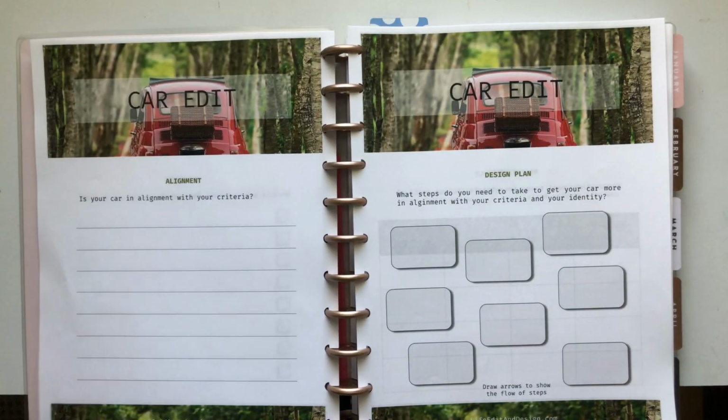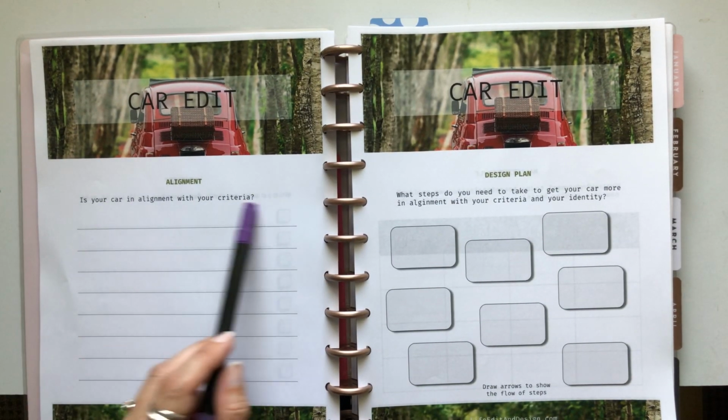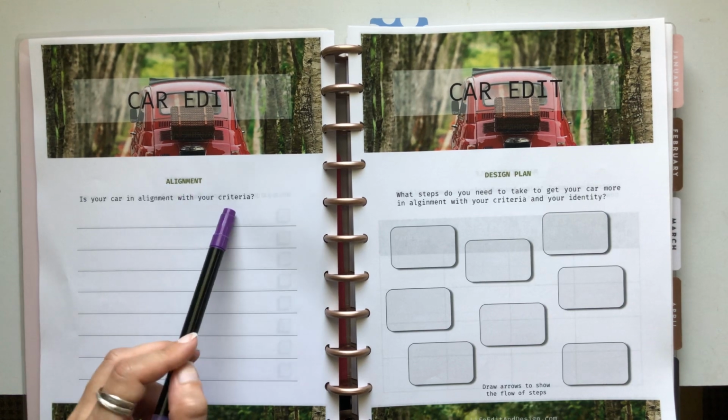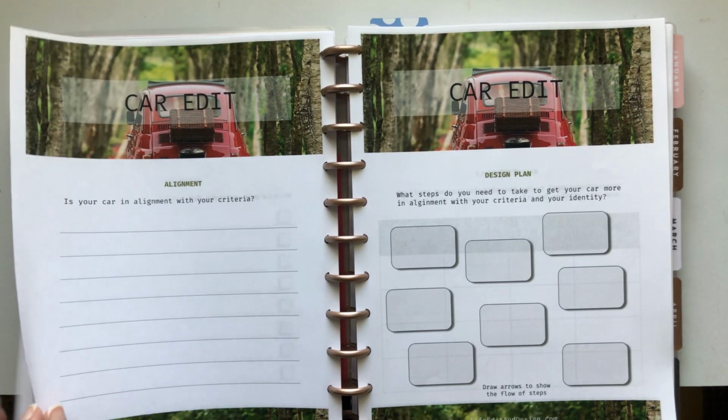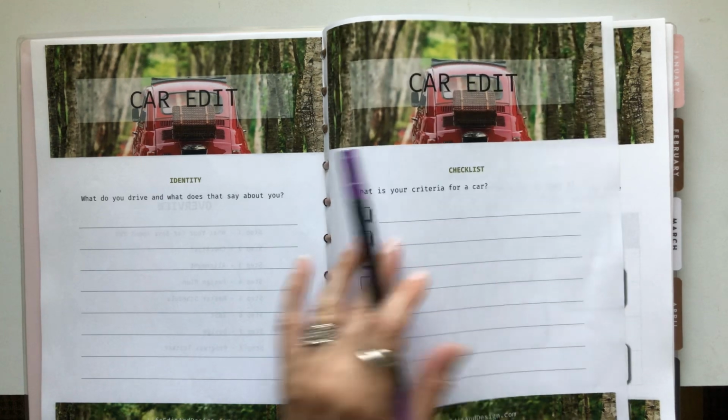And here comes the fun part. Alignment. Is your car in alignment with your criteria and also with your identity? So flipping back, here I was, right, in my big SUV.